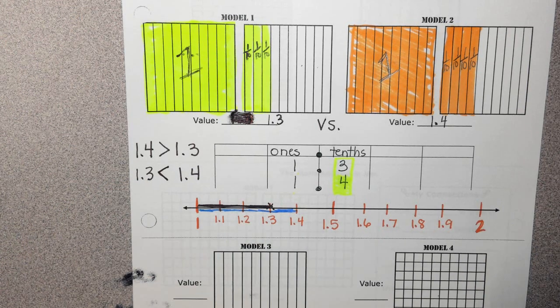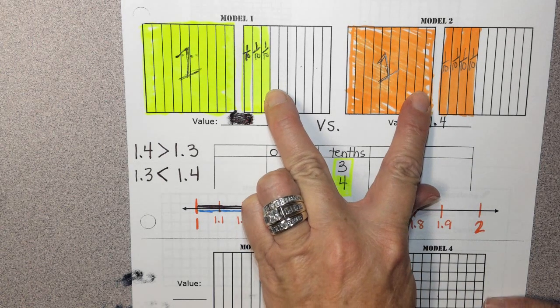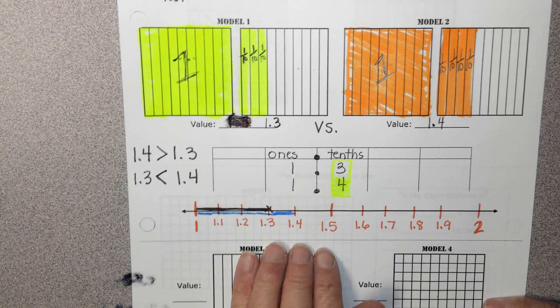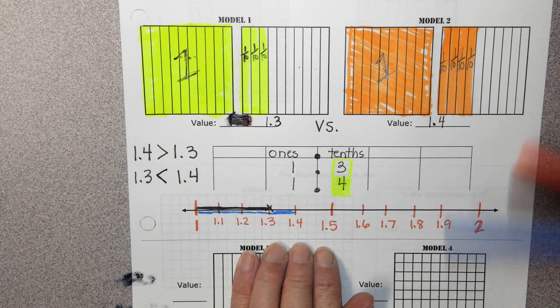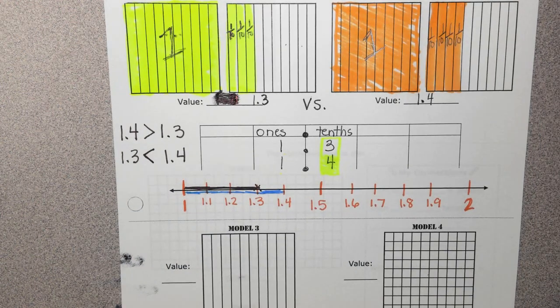So we just talked about 3 ways to compare numbers: using models, using place value, and using our number line. Go ahead and catch up with me if you haven't on the video, and then I'll see you for models 3 and 4 in just a minute.